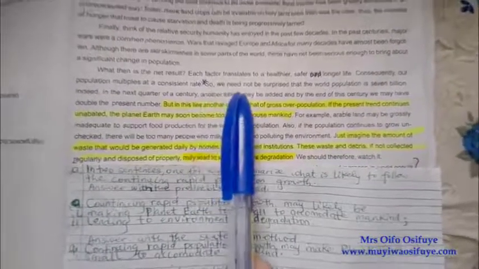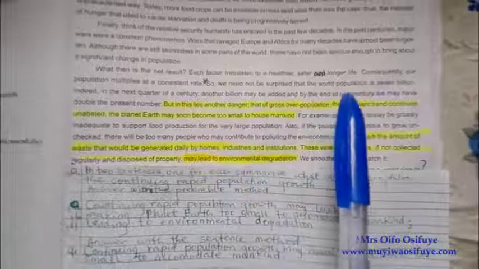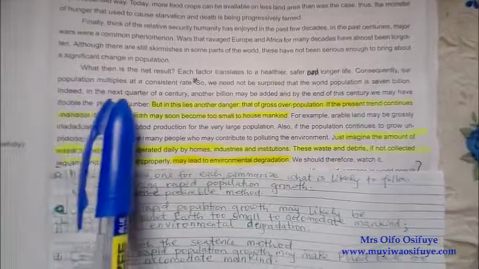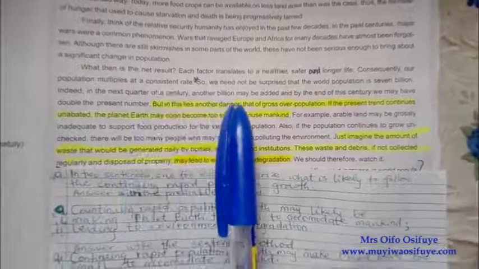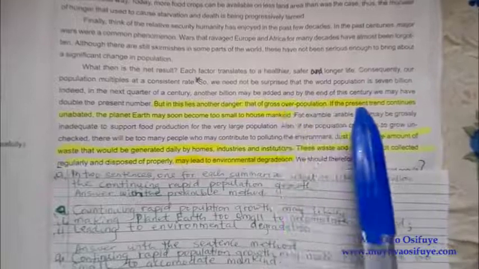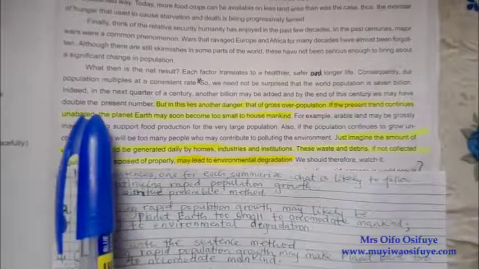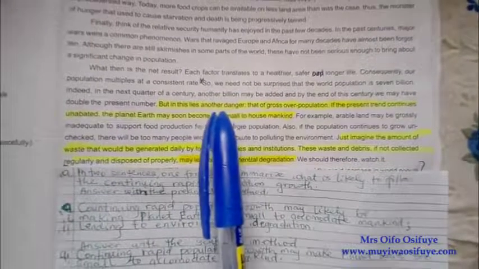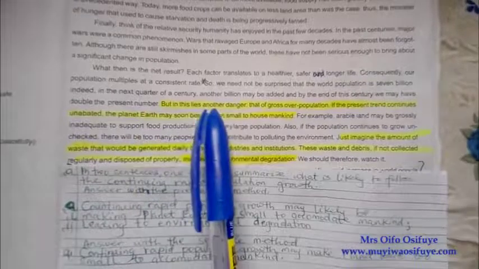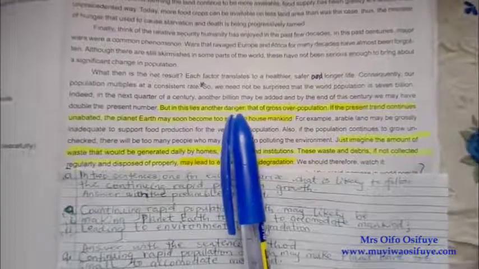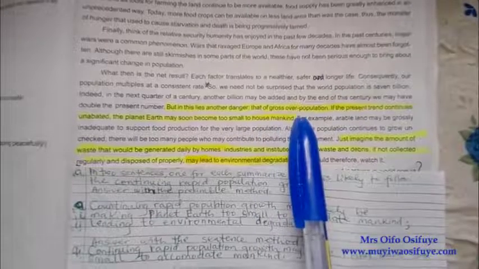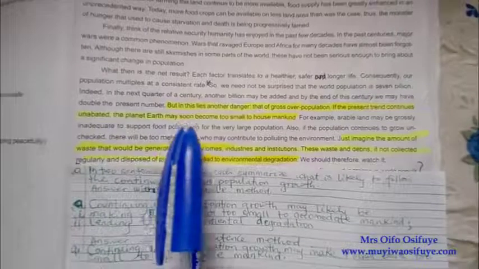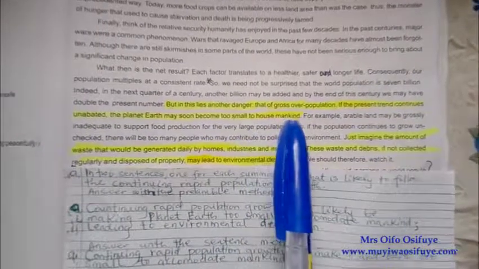So we need not be surprised that the world population is 7 billion. Indeed, in the next quarter of a century, another billion may be added, and by the end of this century, we may have double the present number. But in this lies another danger. From here, we identify, but in this lies another danger, that of gross overpopulation. If the present trend continues unabated, the planet Earth may soon become too small to house mankind.